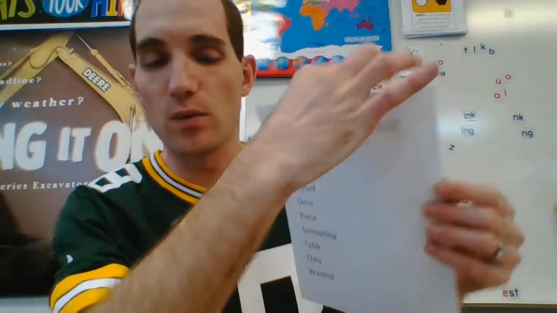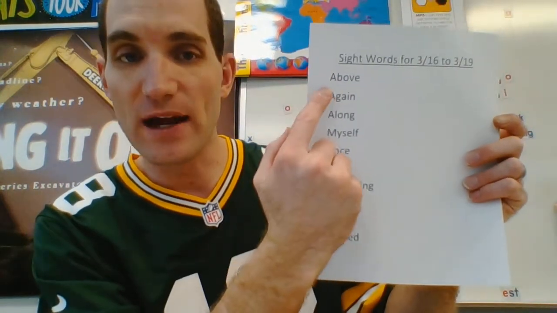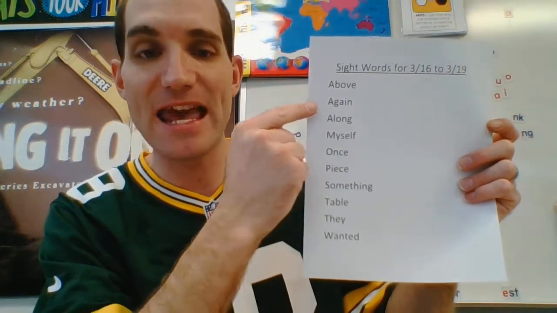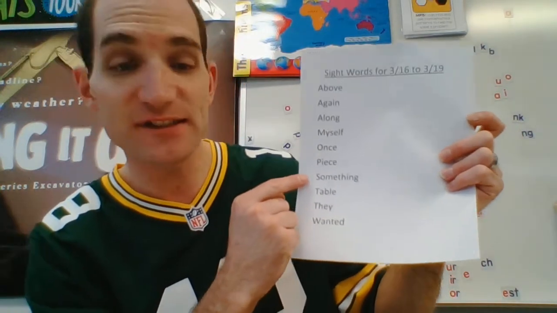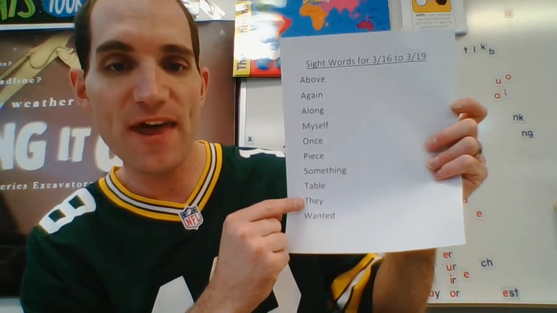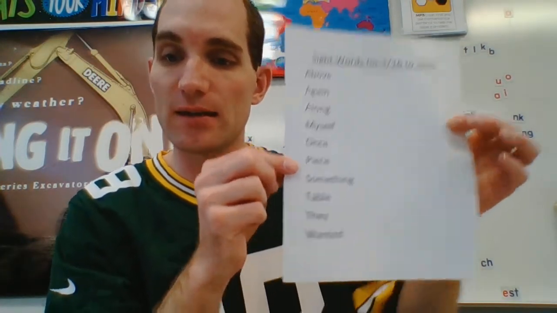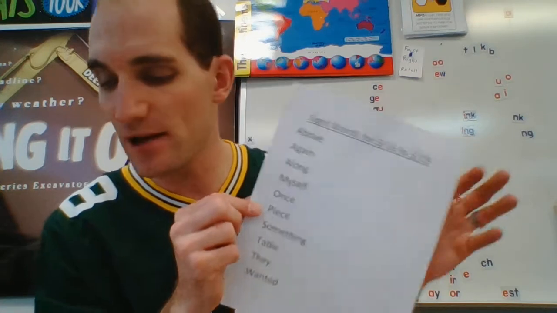The next part of your reading is going to be to read the sight word list. I'll read it for you right now to remind you. Above, again, along, myself, once, piece, something, table, they, wanted. Now you take that sight word list and go read it. Read it to your parents.